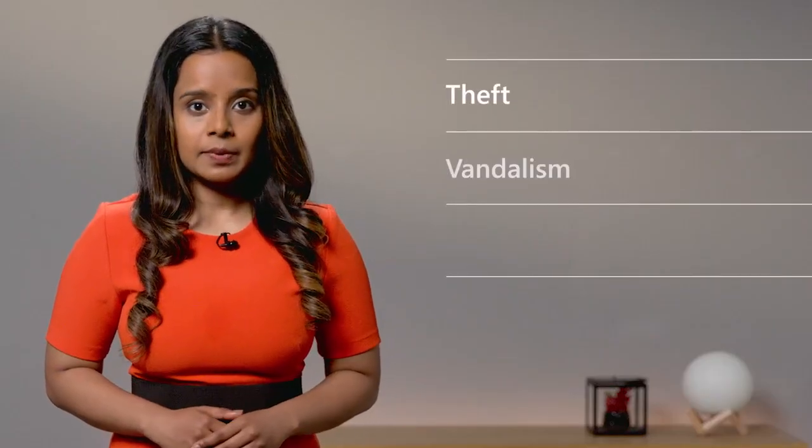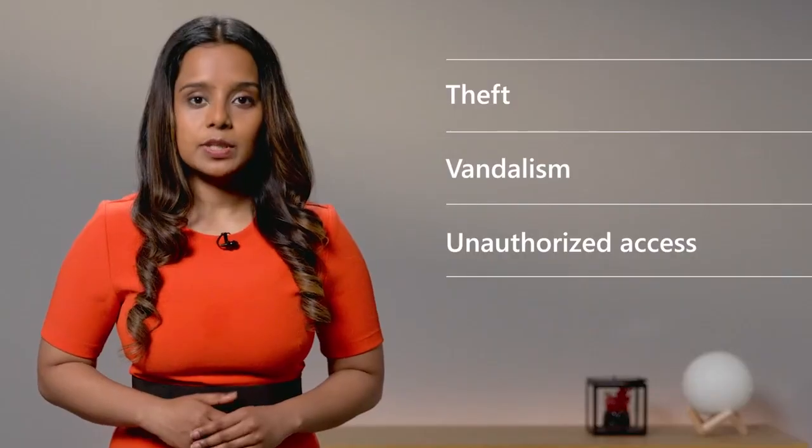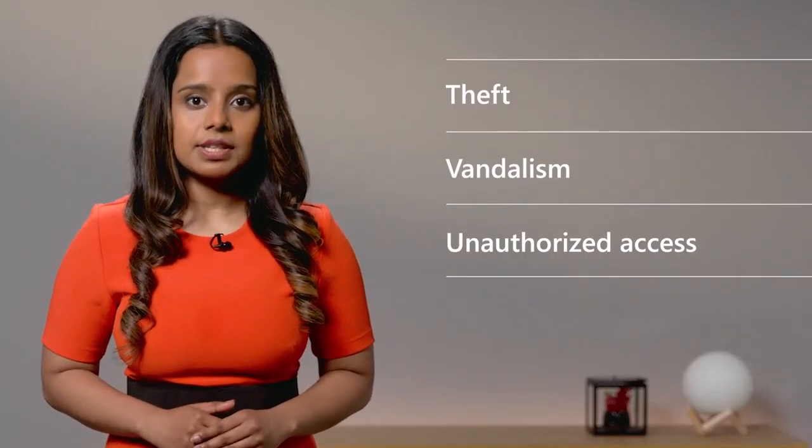Much thought is placed into creating safe sites for housing company devices. Considerations are made to safeguard against threats such as theft, vandalism, and unauthorized access, which pose significant risks to IT devices and data.